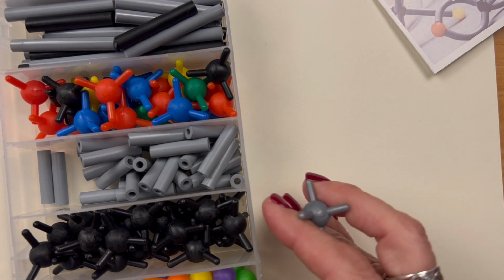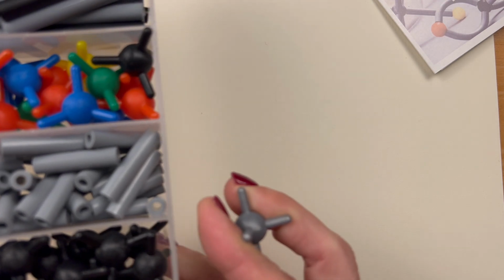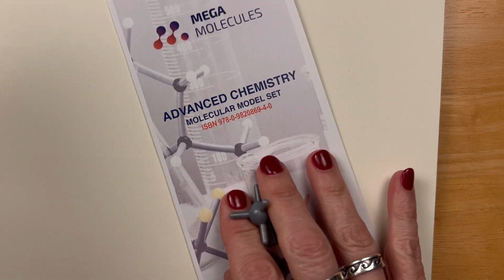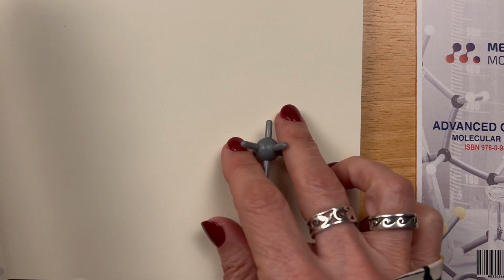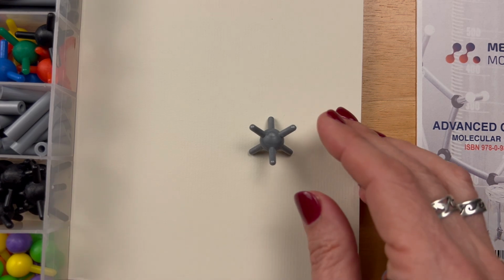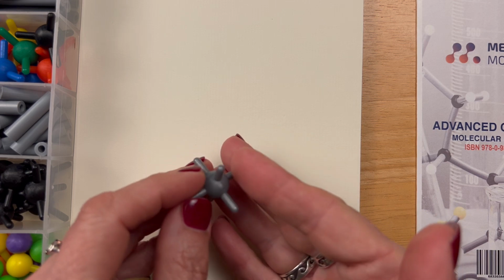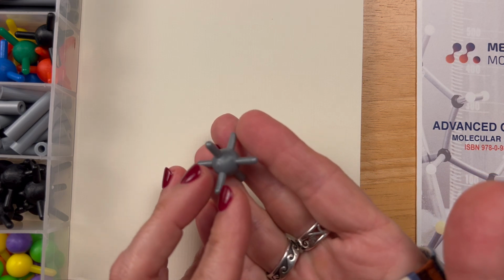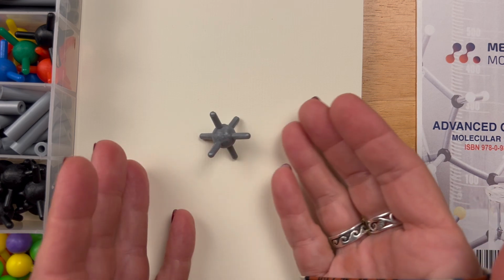So I'm going to move my paper out of the way for a minute, so that we can focus on the molecules that we're building. So we are going to be looking at when a metal is bonded to 6 things, usually nonmetals.